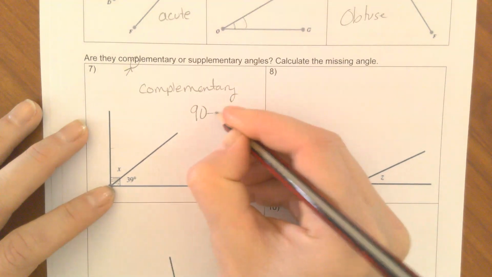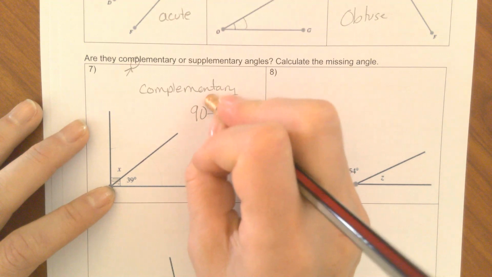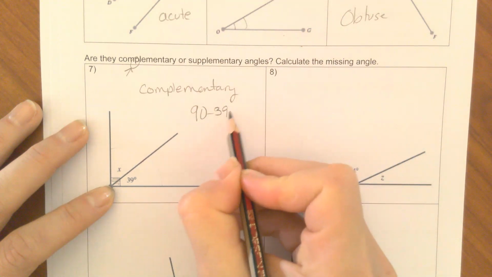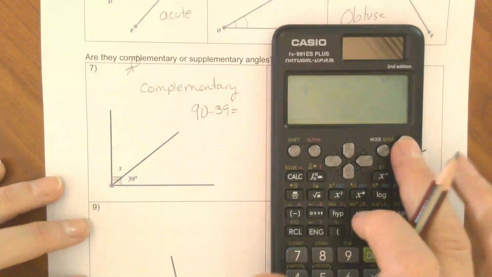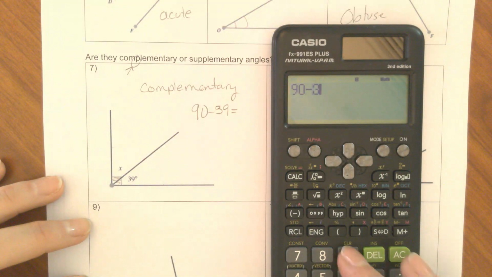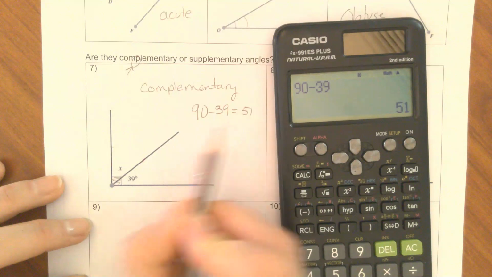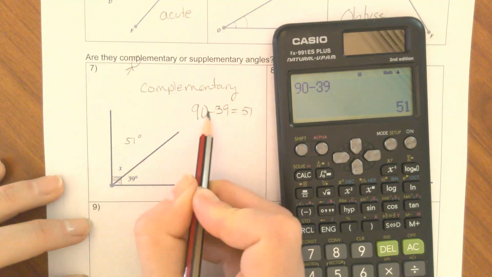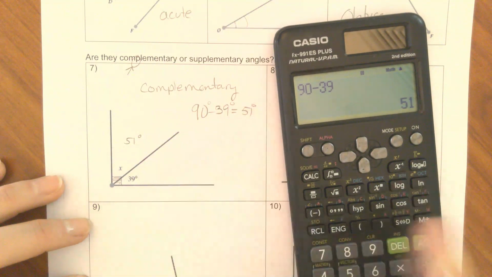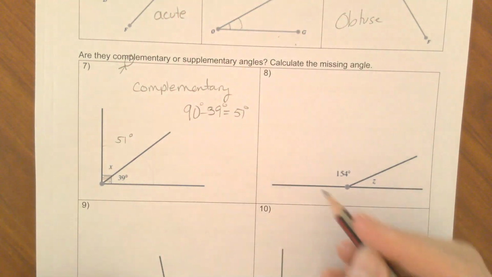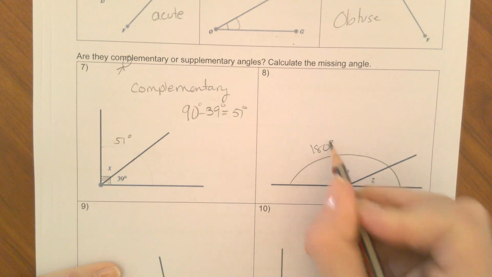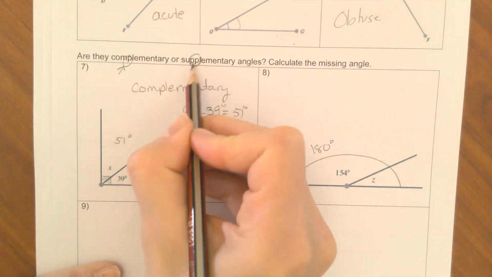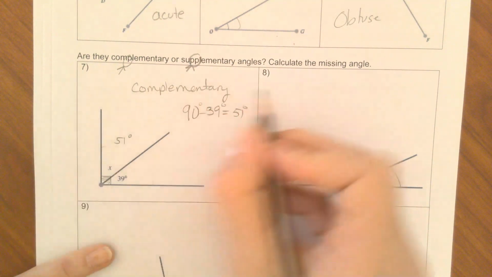This one's 39. So if I go 90 subtract 39, how much is that? Let's get my calculator out. 90 minus 39, 51. So that's 51 degrees. You can put little degrees in there. Let's look at the next one. In total, that's 180 degrees. So that's 2 p's, supplementary.